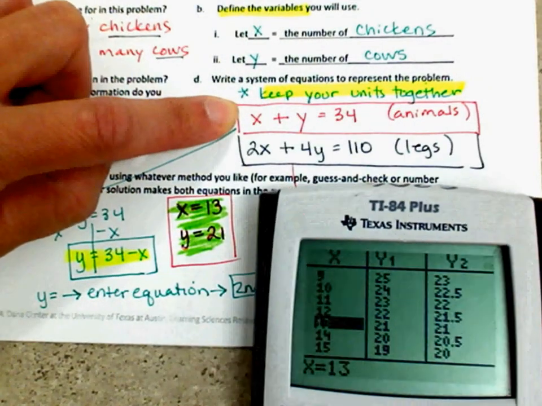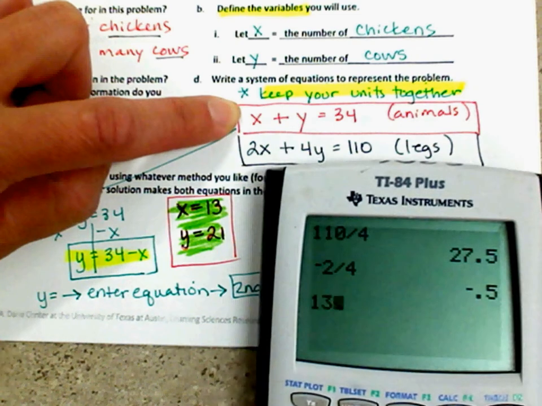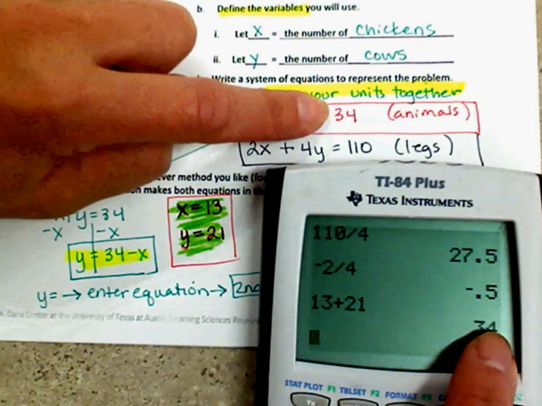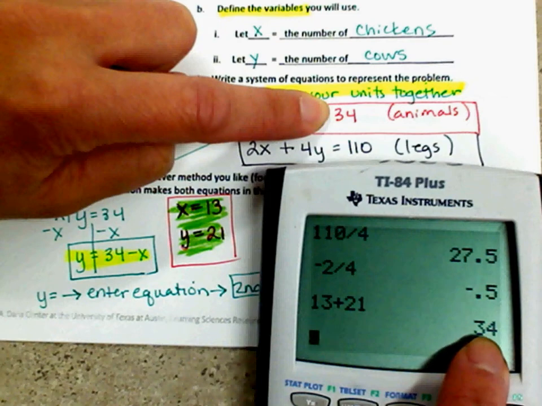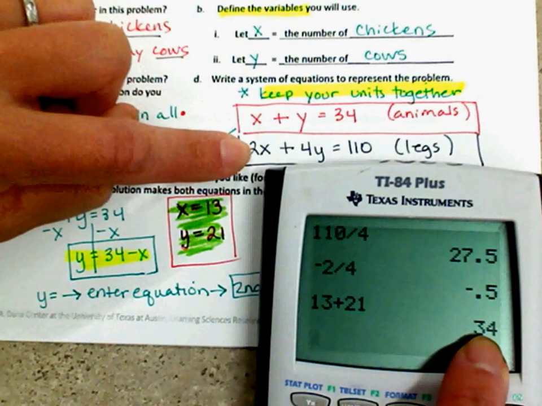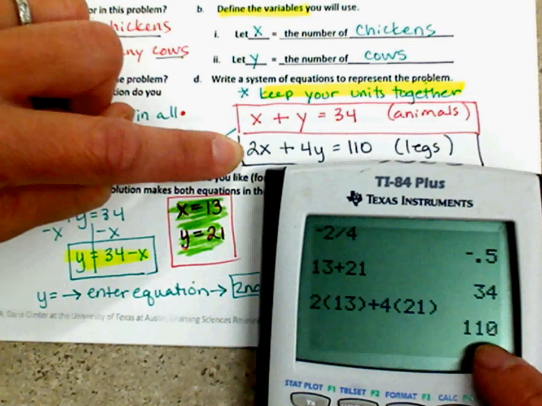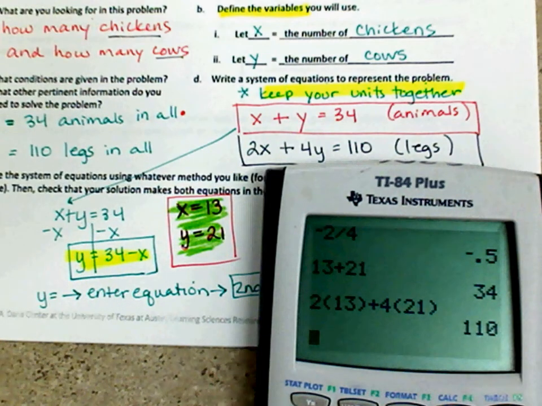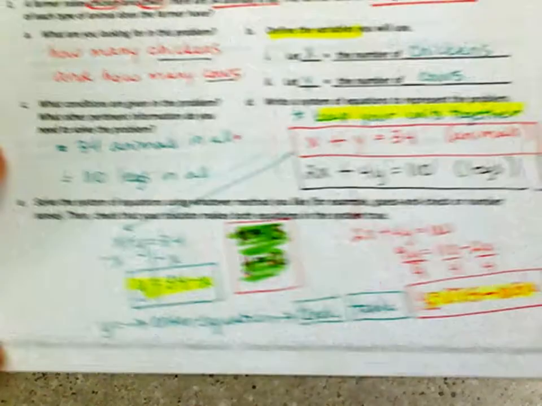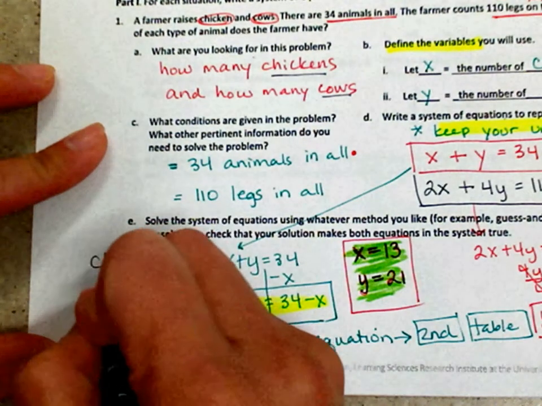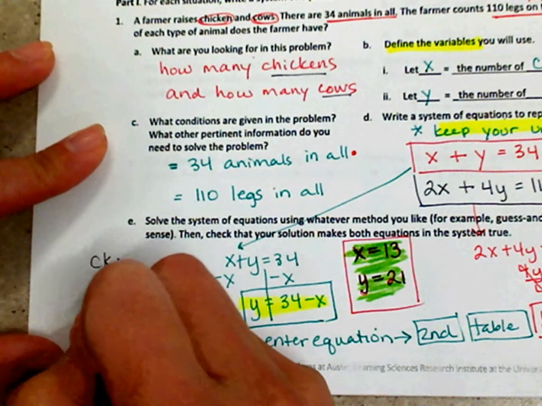13 plus 21 is equal to 34. Bingo. x is 13. Plug it in here: 2 times 13 plus 4 times y, 21, which should equal 110. Bingo. Do you guys see that? And that's how you can do it. So how do you check your solution? To check, you plug it back in. 13 plus 21 is equal to 34.